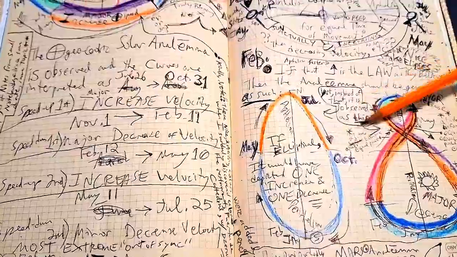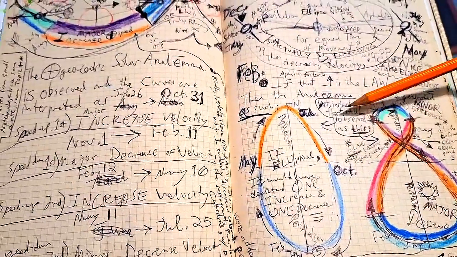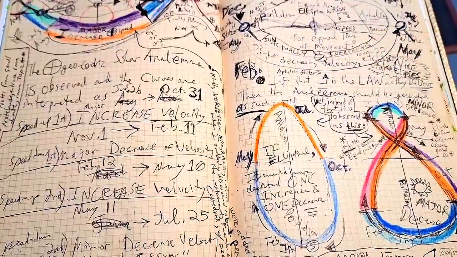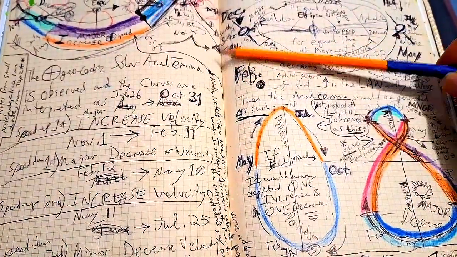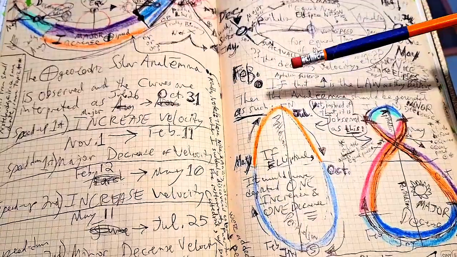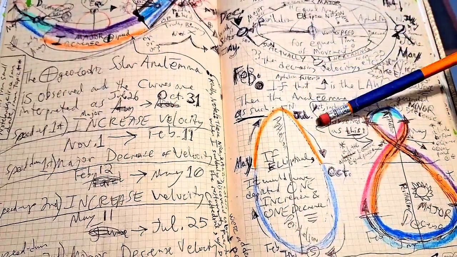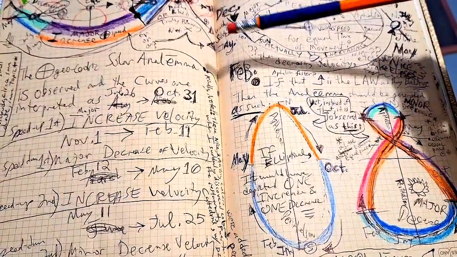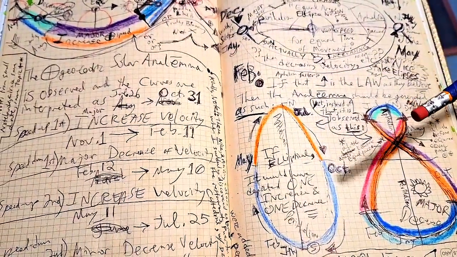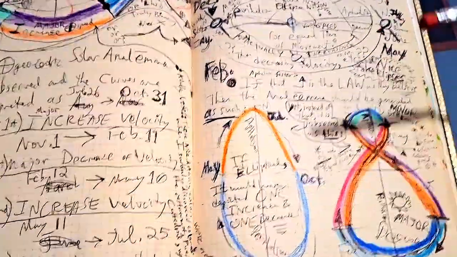It tells you something about geocentrically how the motions of our Earth, the sphere that we're on, our home planet, how that is changing and going through its cycle throughout the solar year.